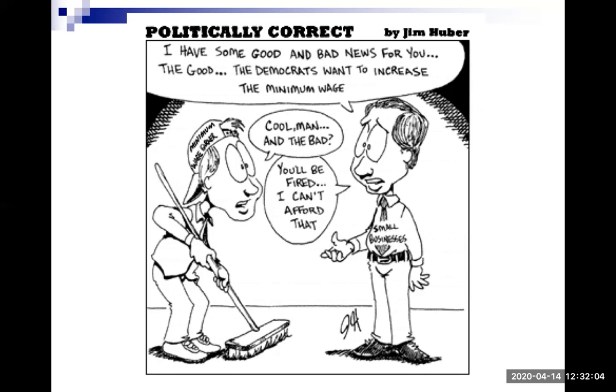And if you really want to take this argument to the next step, this is where UBI comes in. You get rid of minimum wage, you just have your universal basic income. Just some food for thought.